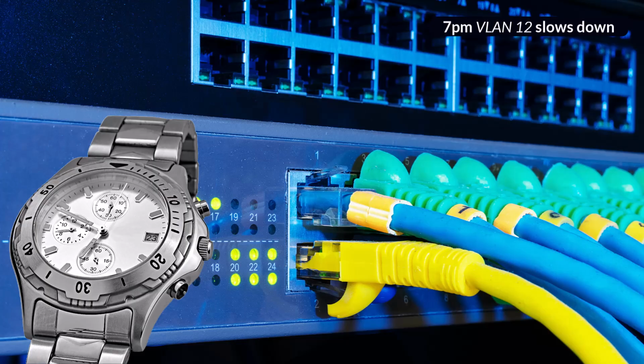It knows that because it's been watching, learning, understanding, and it knows that VLAN 12 gets overwhelmed. Now, it may not know the exact reason, that perhaps there's 1,000 people jumping onto that VLAN at 7 p.m. It doesn't know that necessarily, but it does know that it gets overwhelmed and service is degraded.